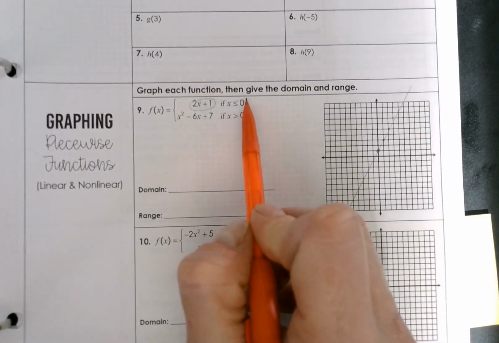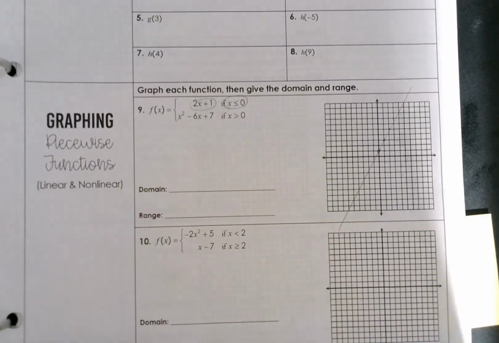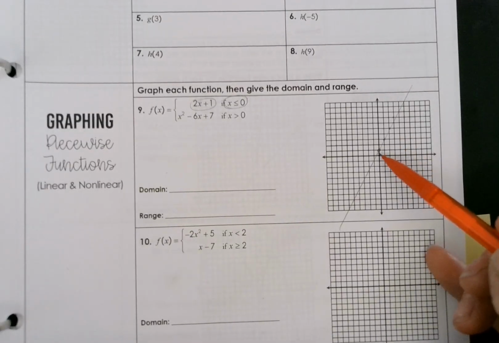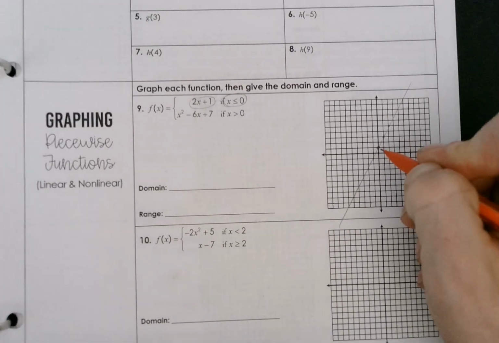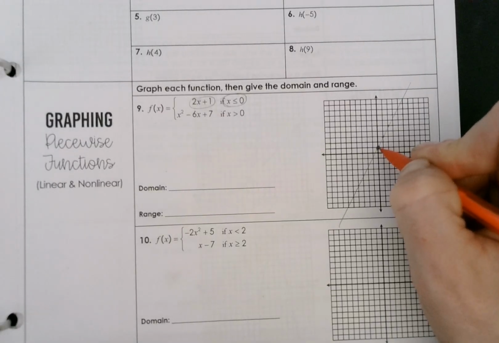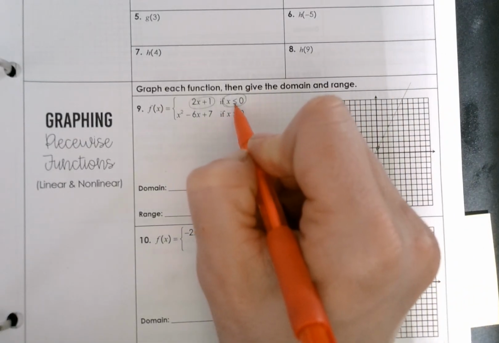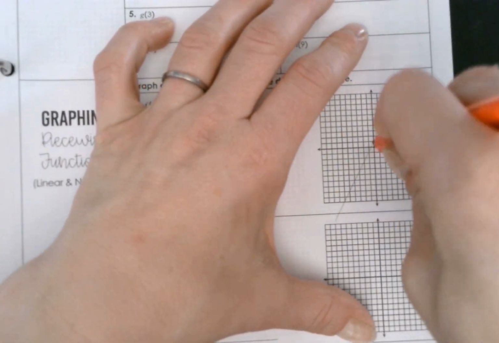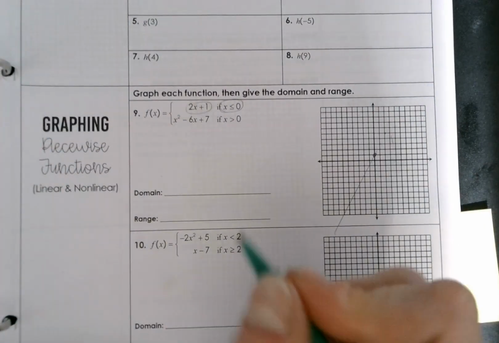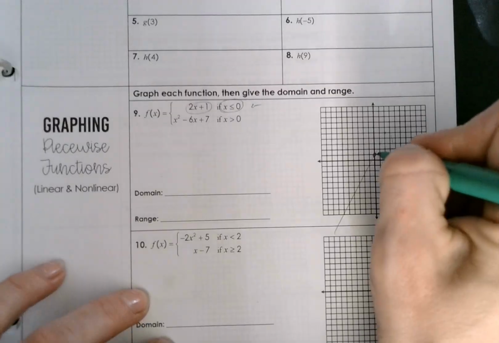However, we know that x must be less than or equal to 0. So I'm only going to be keeping the section of the line that's to the left of the y-axis. I need a solid dot because of this or equal to bar, and I'm only keeping the left-hand side. So I'm going to erase everything on the right. All right, let's call this one the green one.